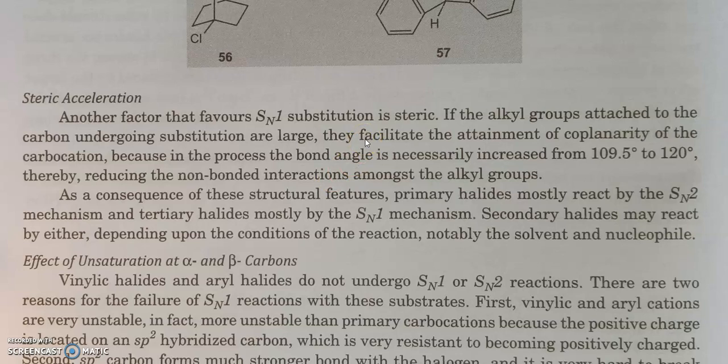As a consequence, primary halides mostly react by the SN2 mechanism, and tertiary halides mostly by the SN1 mechanism. Secondary halides may react by either, depending upon the conditions of the reaction, notably the solvent and nucleophile.